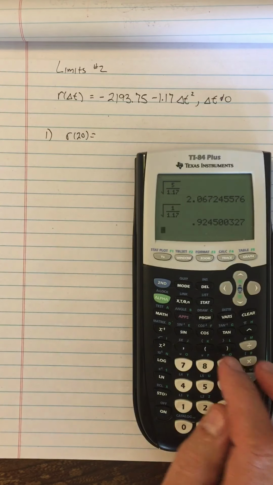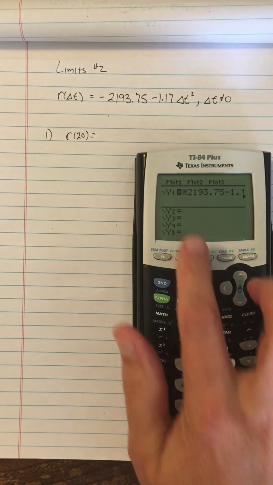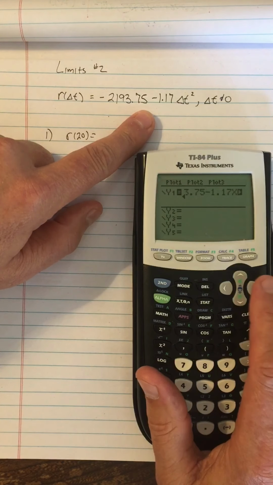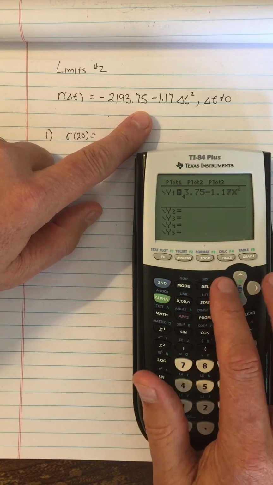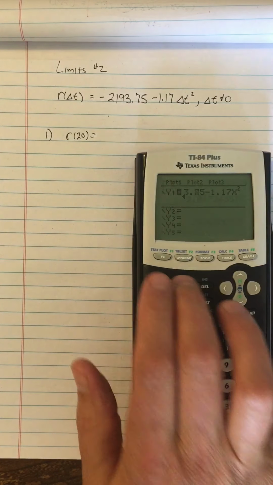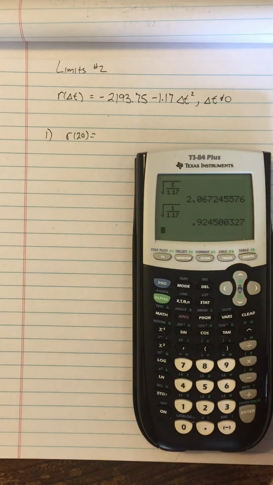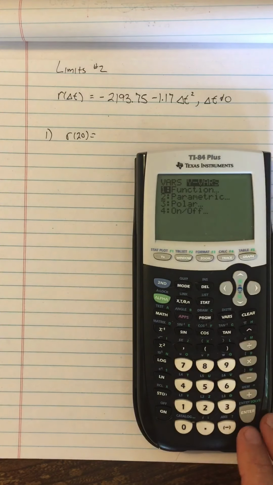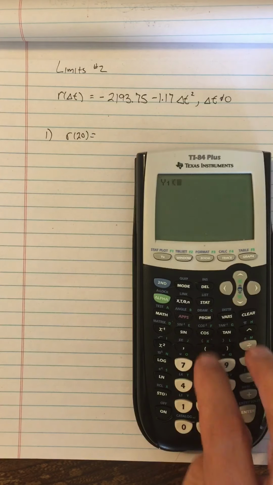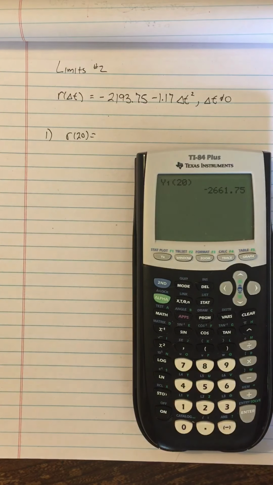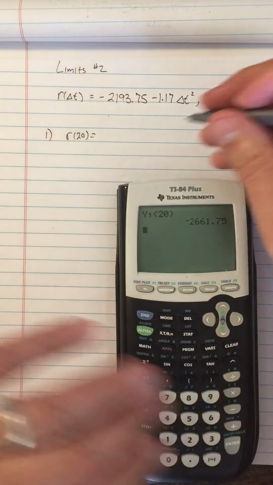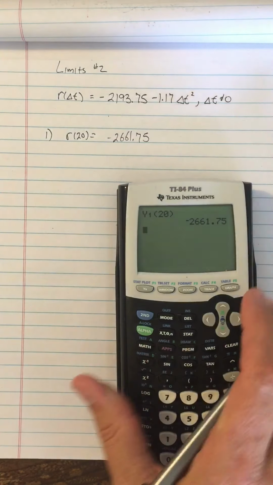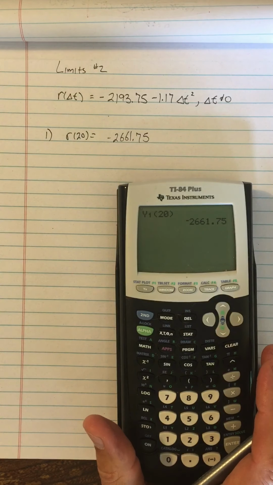So hopefully by now you've looked at the video. I've already set up this equation in my TI, in my y equals section. That way, when I'm in the home screen, I can clear everything and start from scratch. I can just go vars, y-vars, function y1, and say of 20, and I get negative 2661.75. It's meters per second, but I'm going to leave that off for now.